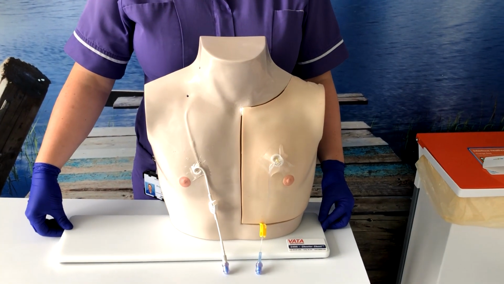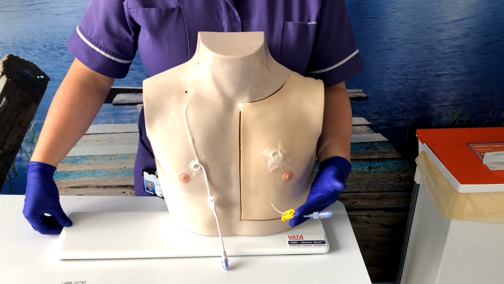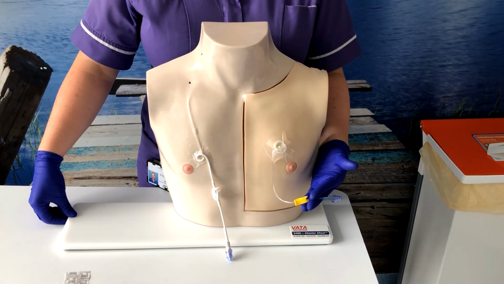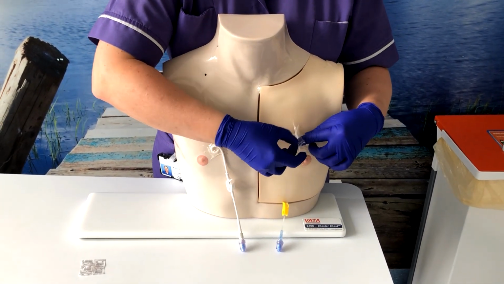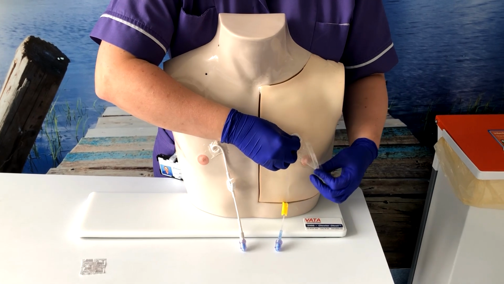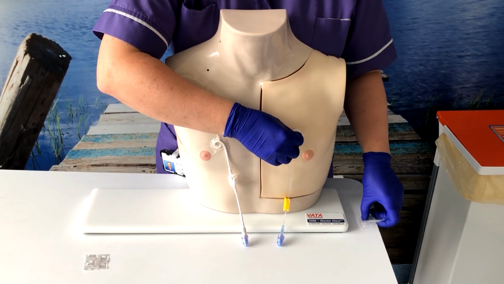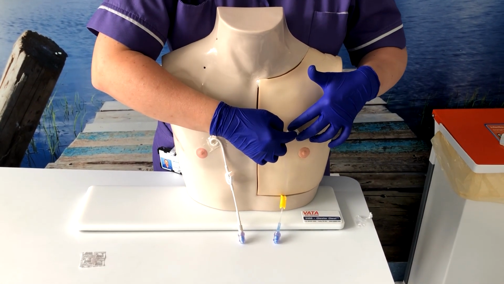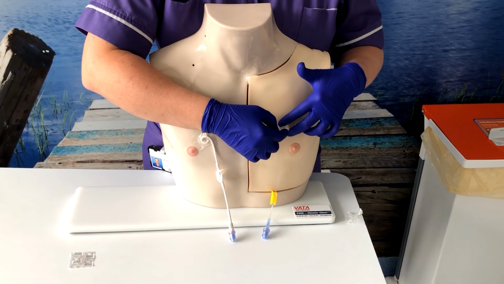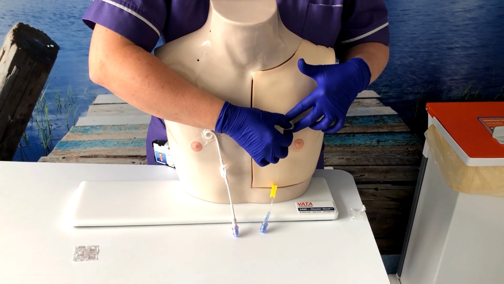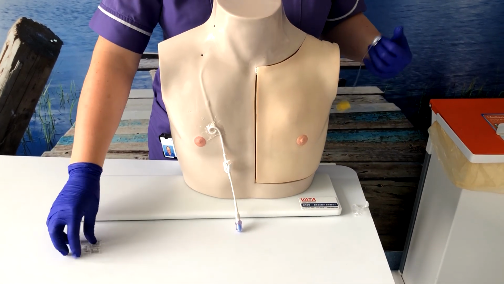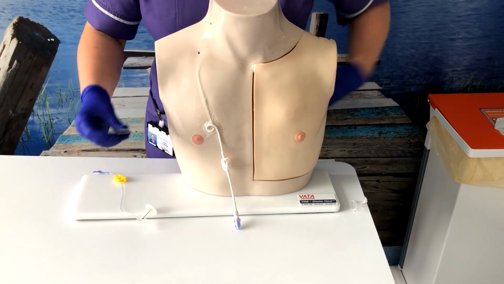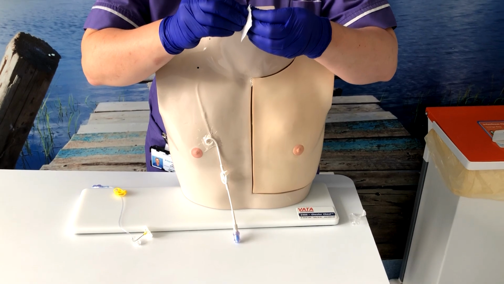So to de-access the port, you need to make sure that it has been flushed and locked with heparin before we take it out. Remove the dressing. Ensure that you support the port so that you're not pulling out on it, and pull the needle out. You may want to put a spot plaster on.